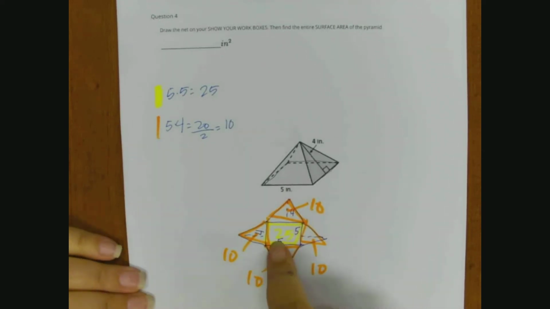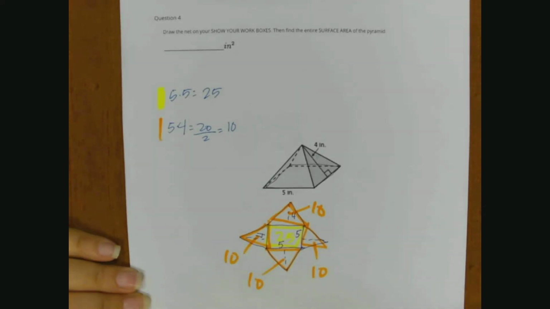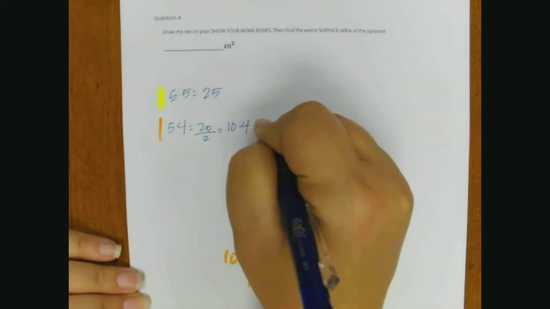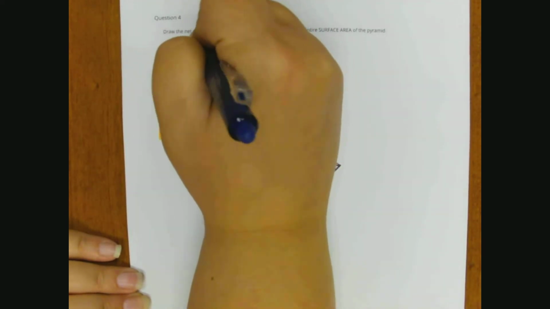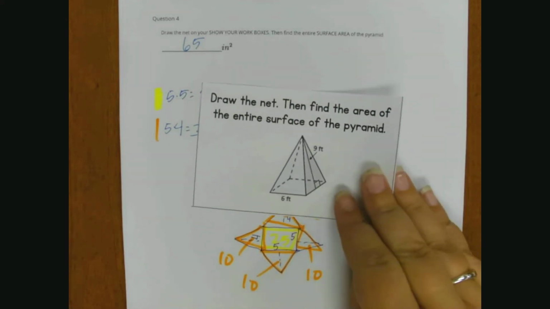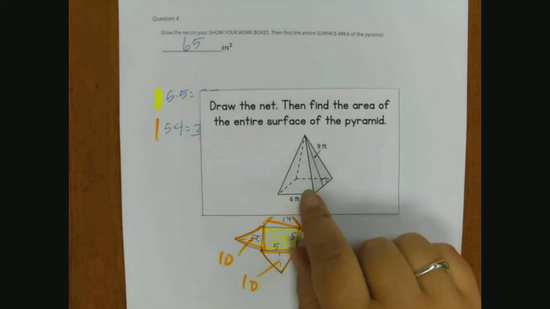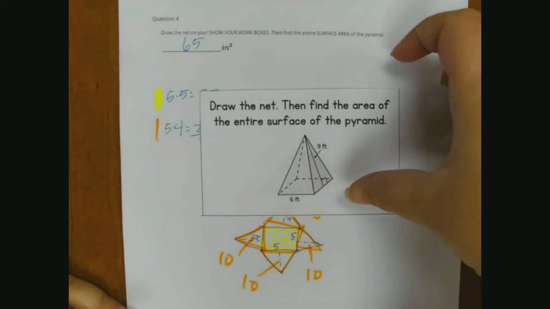So I have 25, 35, 45, 55, 65. So my answer is 65 inches squared. If you missed that pyramid, please do this one as your makeup problem. Same thing, draw the net, then calculate the entire surface area.